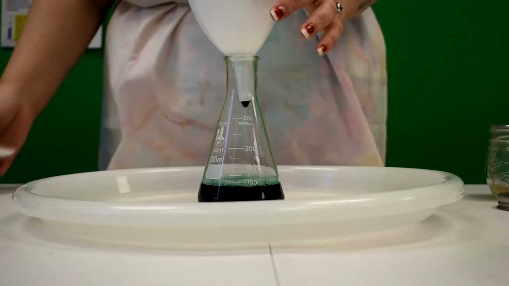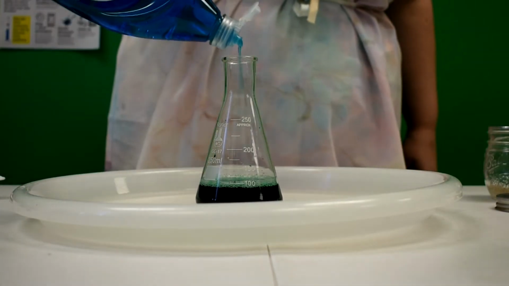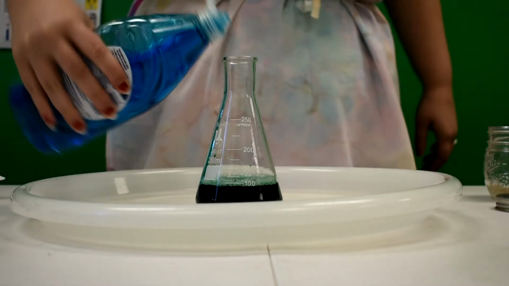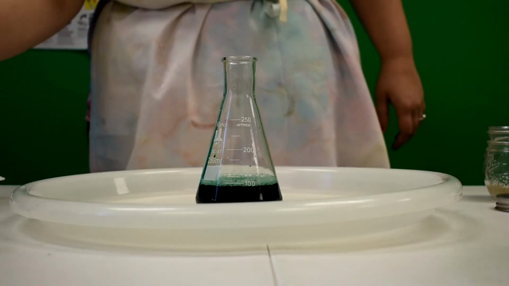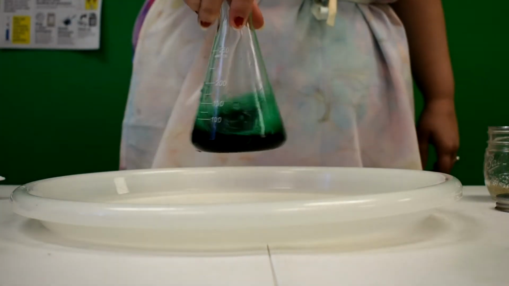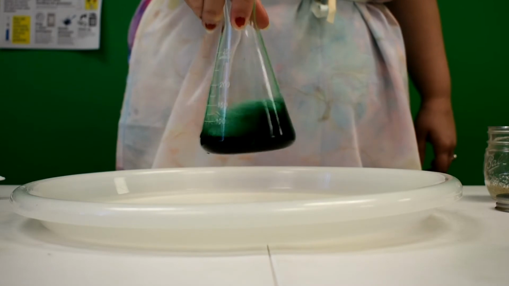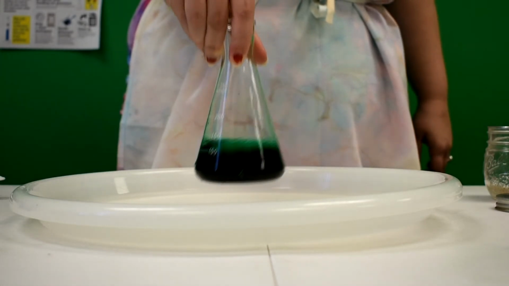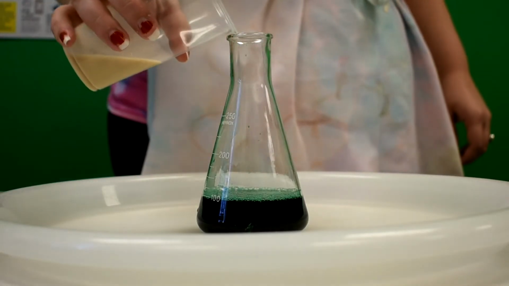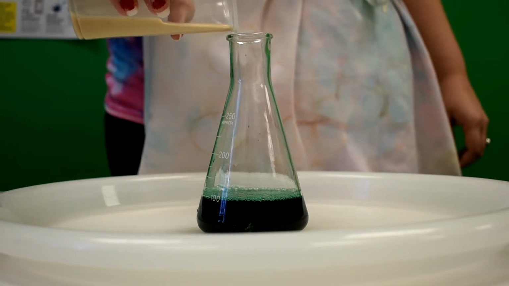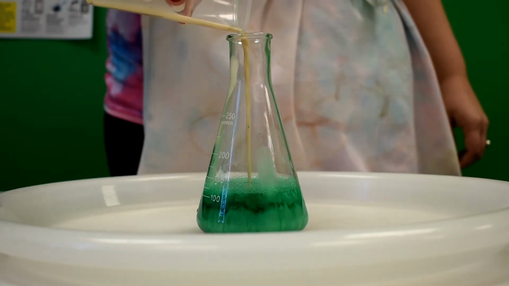After pouring this mixture into the container, you're going to want to add a squirt of dish soap. Then, mix these together. Our very last step is going to be to pour the yeast mixture into the container and watch the reaction.